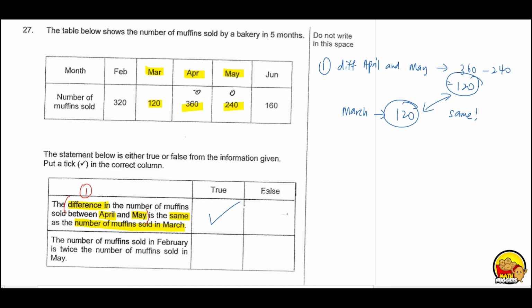Second statement, the number of muffins sold in February is twice the number of muffins sold in May. Based on this statement, they are saying that February is 2 units and May is 1 unit because of the word twice. So let's check. February, 320. We have May, 240.